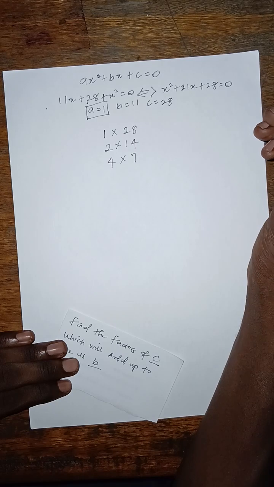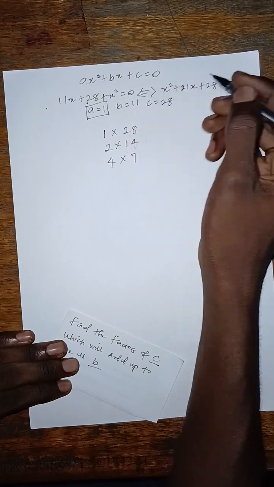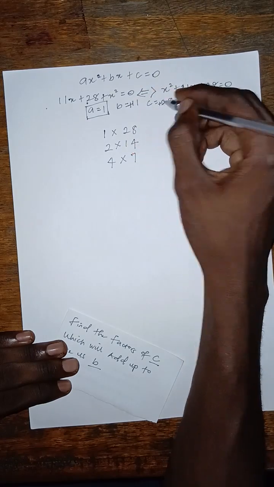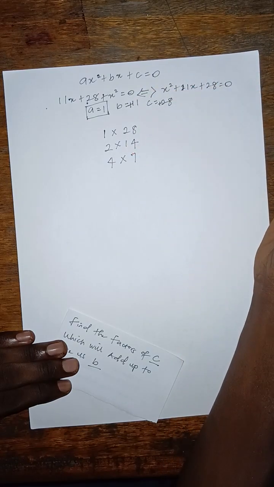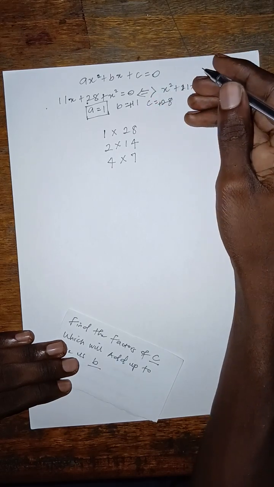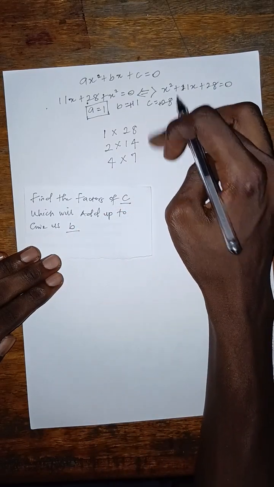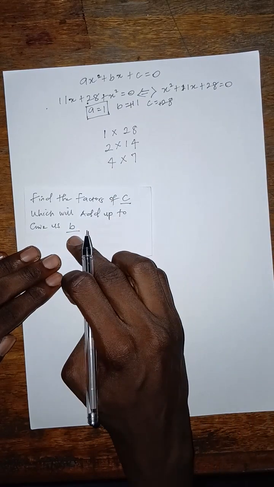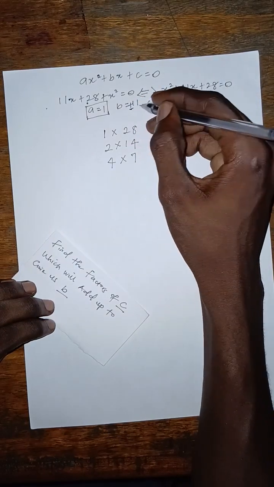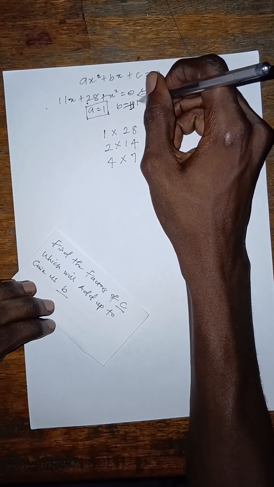Take note, when we are saying b, take note of the sign. We have a plus 28 here, plus 11 here. We found the factors that give us 28, so we are now looking for the one that will give us b, that will give us 11 out of this. We have to take into consideration the sign of our b. This is our plus 11.